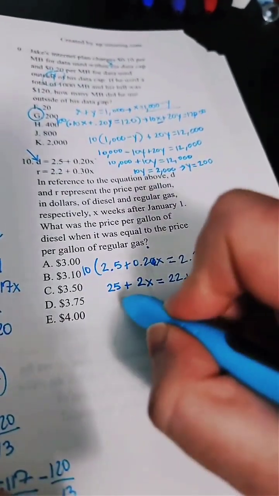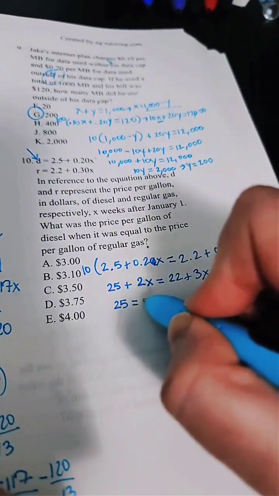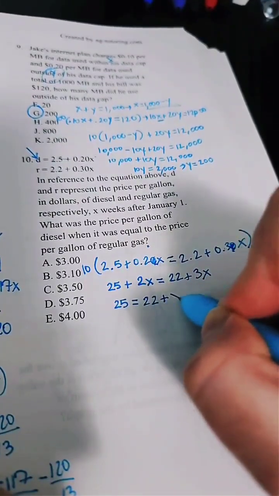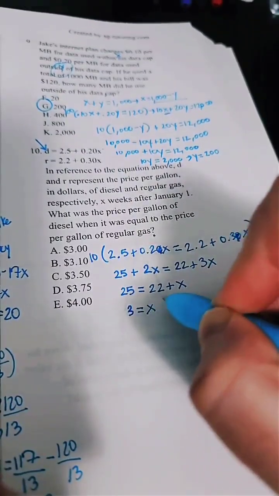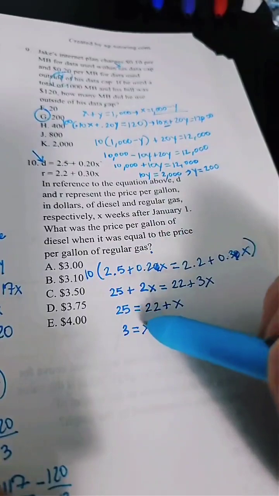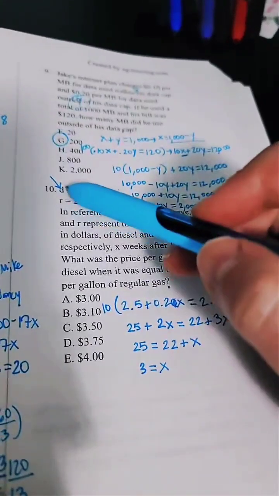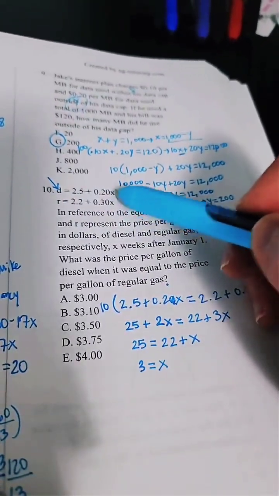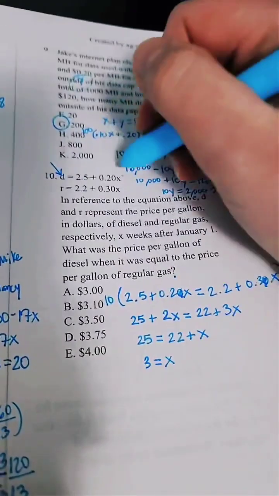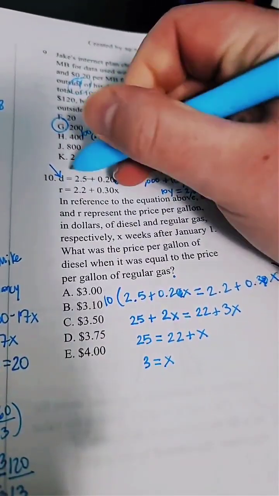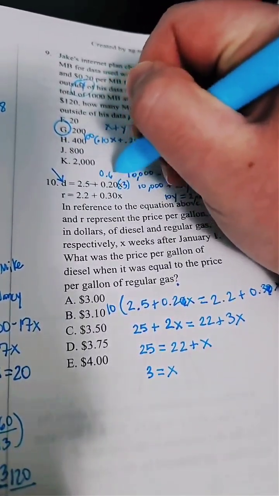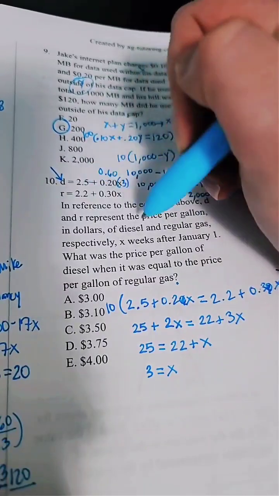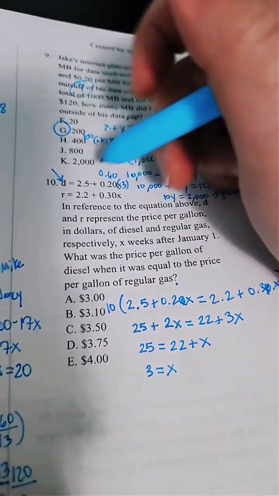Now I'm going to subtract 2x from each side, so then I get 25 is equal to 22 plus x. I'm going to subtract 22 from each side. That's going to give me 3 is equal to x. Now remember, x is the number of weeks. So x is 3, but I'm looking for what D is. That's what the problem asked me. So if I plug in 3 for my x up here, I can then figure out what D is. So 0.20 times 3 is 0.60. So 60 cents plus $2.50 is going to be $3.10, so it would be B.